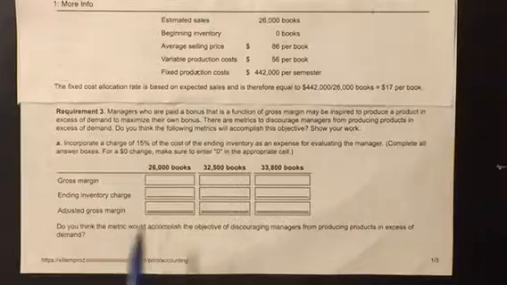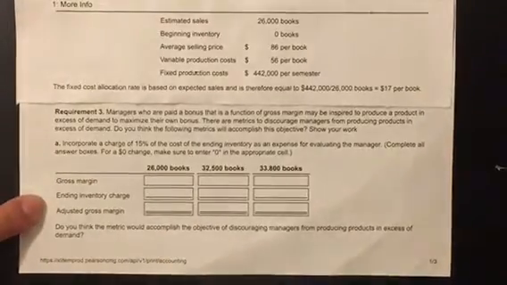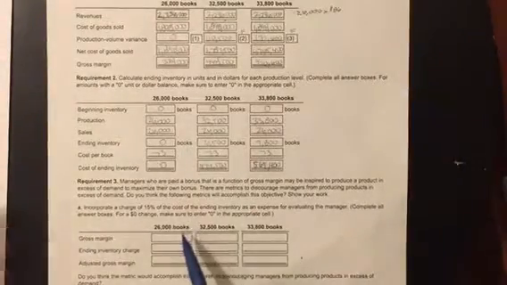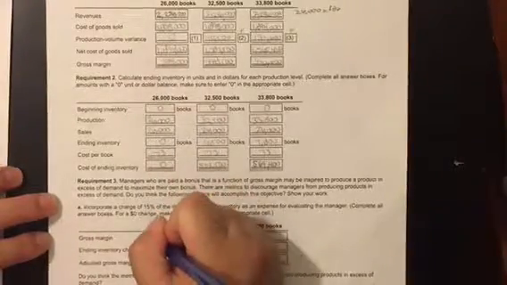So if you remember, for 26,000 books, we actually calculated our gross margin for requirement number 2. So our gross margin for 26,000 books is going to be $338,000.